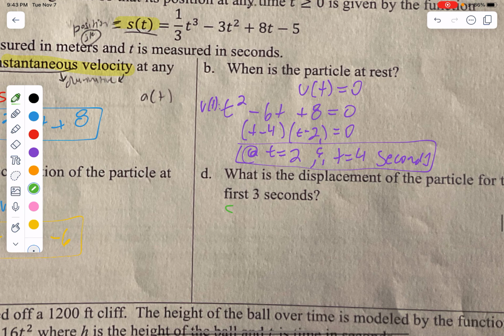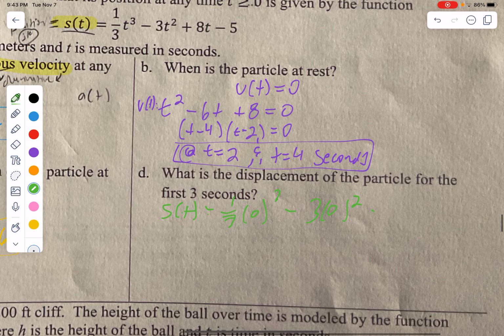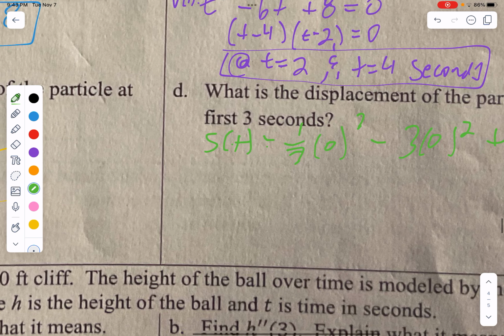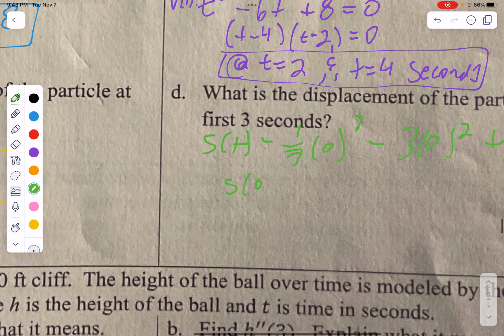S of t equals 1/3 t cubed minus 3t squared plus 8t minus 5, and you're left with S of 0 equals negative 5.